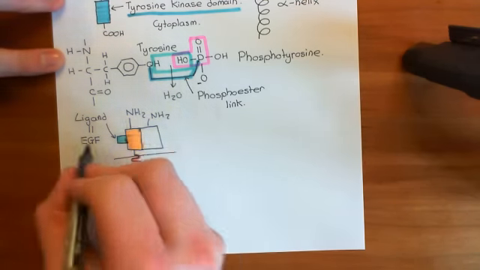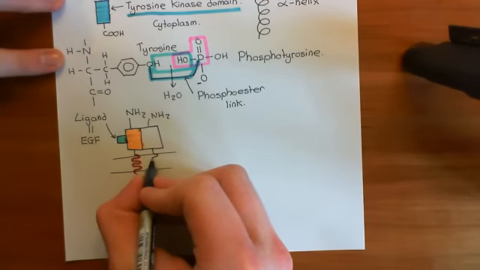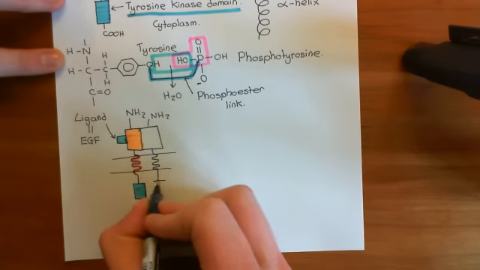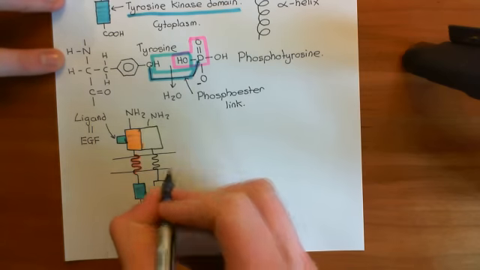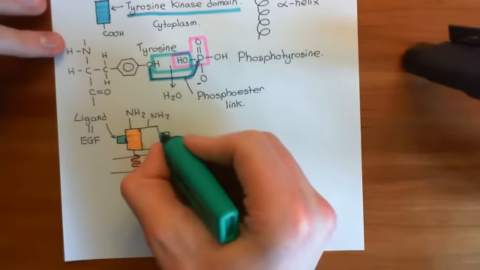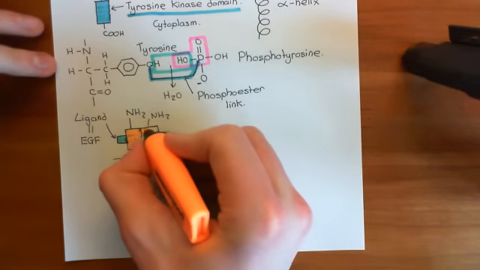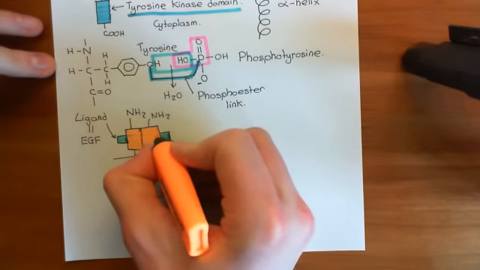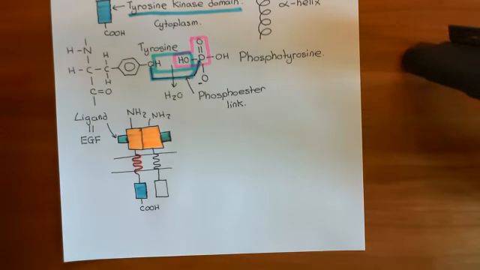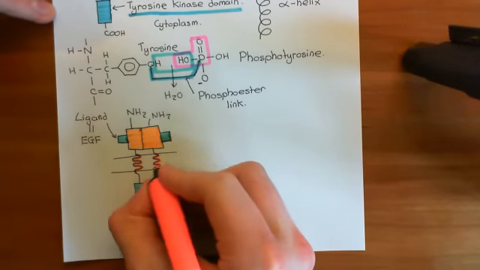If we're talking about the epidermal growth factor receptor, then we're going to get another epidermal growth factor receptor coming along, which also needs to have a ligand molecule bound to it. This one can't bind to the first one unless it also has a ligand molecule bound to it, which in this case will be epidermal growth factor. So here's our ligand molecule. Once both of them have ligand molecules bound to them, they both undergo this change in conformation, and this means that they can now dimerize together to form a receptor tyrosine kinase dimer, like so.